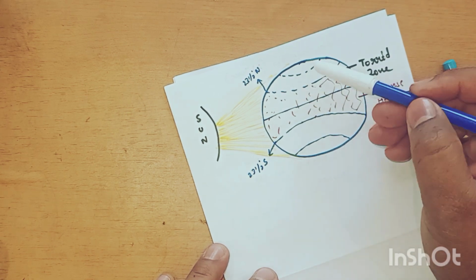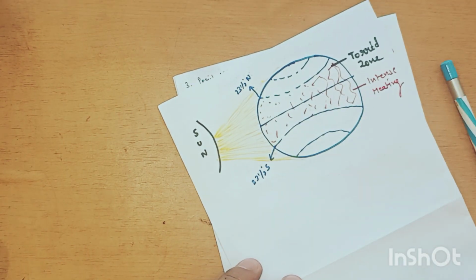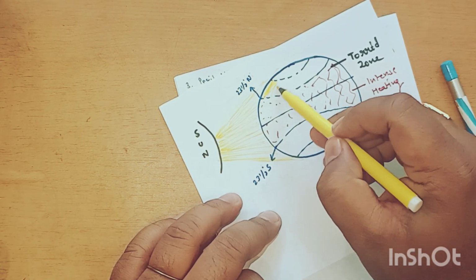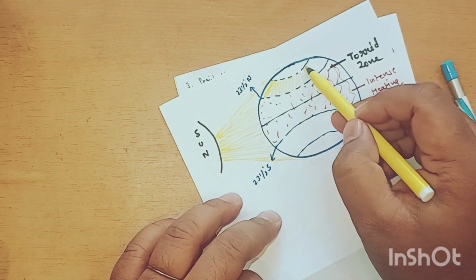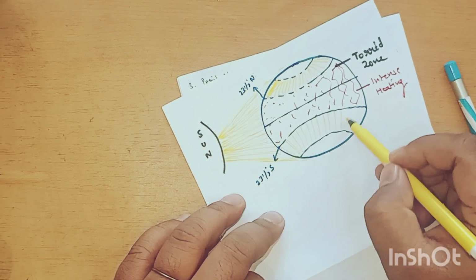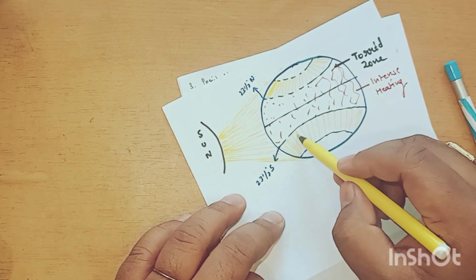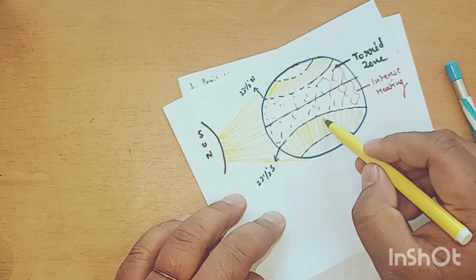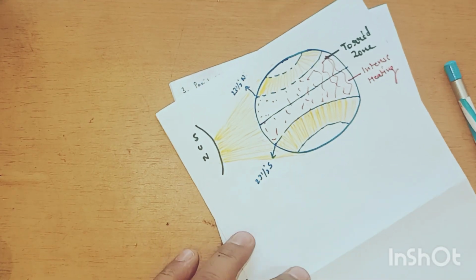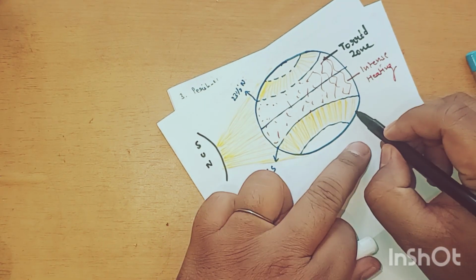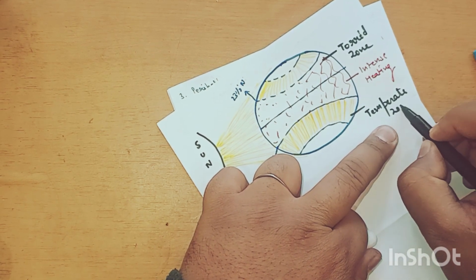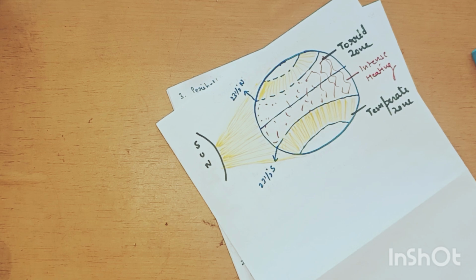the area beyond the tropics, that means this area, will receive less heat. So this is the most moderate climatic zone. This area will have very soothing weather, very soothing climate, not very much heated, not very much cold. So this area is the most habitable area of the planet. This zone is known as the temperate zone. Temperate zone means neither much heated nor much cold.